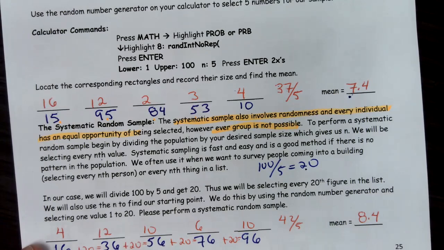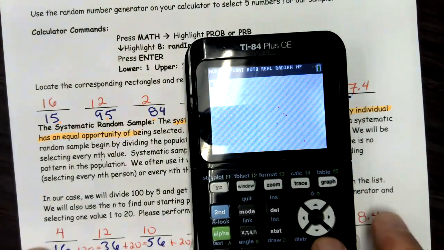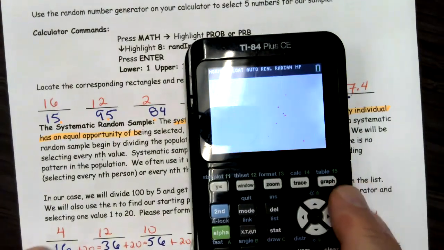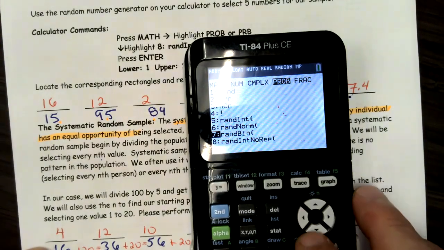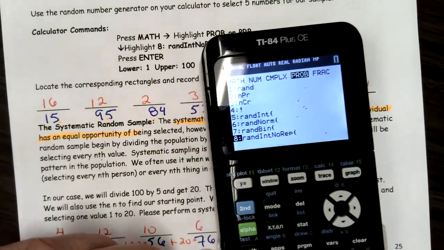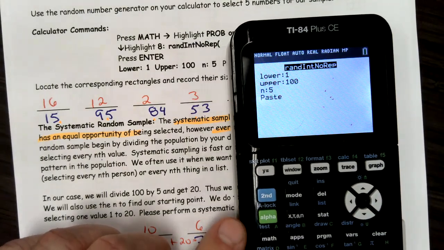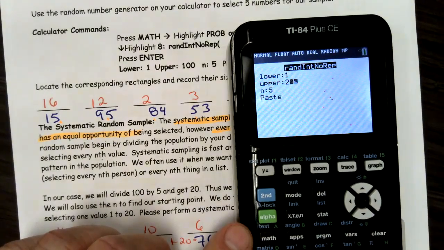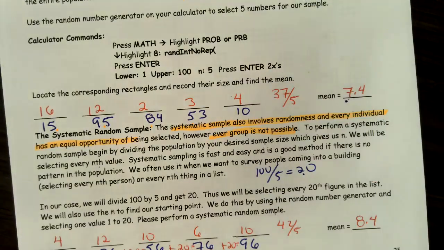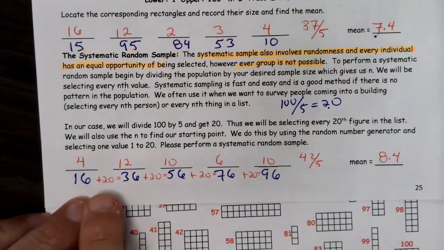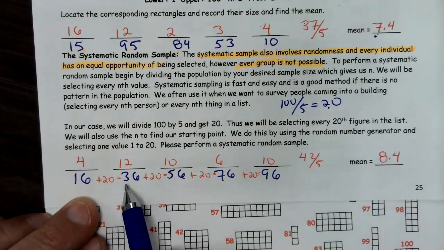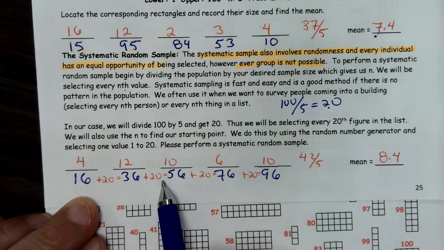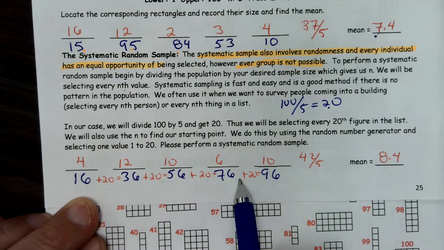So when I did this, I went to math, arrowed over to probability, dropped down to random integer, no repeats, pressed enter. 1 was my lowest value, 20 is my highest value, and I only want one value. All right, and I press enter, and in my case, I got 16. So the first one I'm going to choose is 16. I'll add 20 and get 36. I'll add 20 to that, and the next one will be 56, and then 76, and then 96.